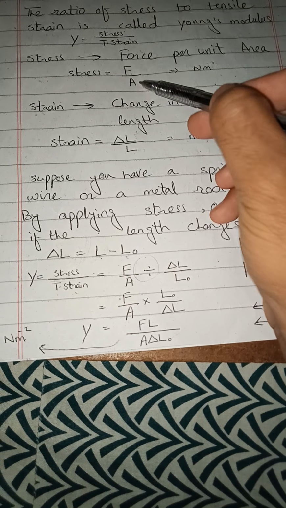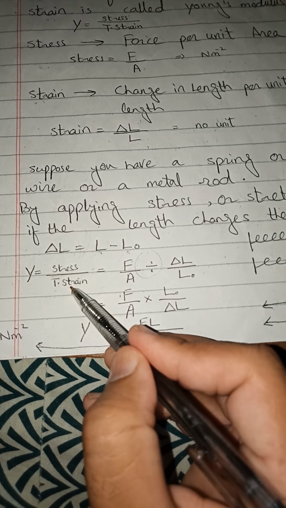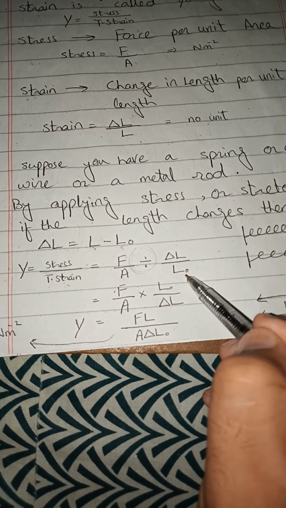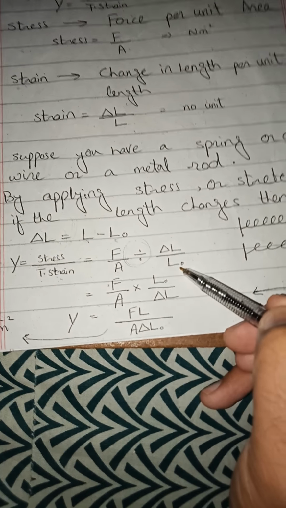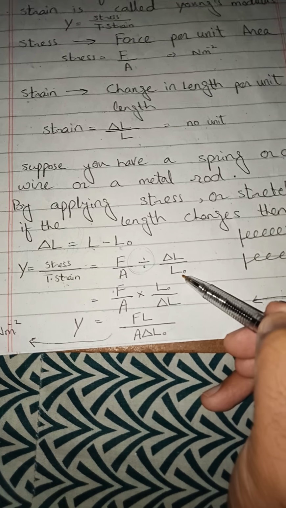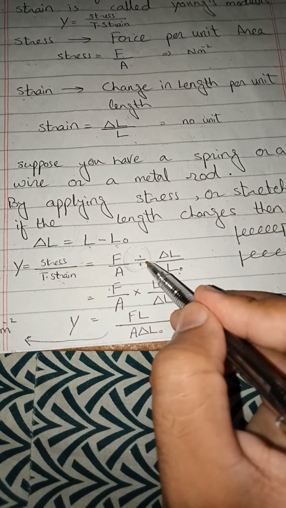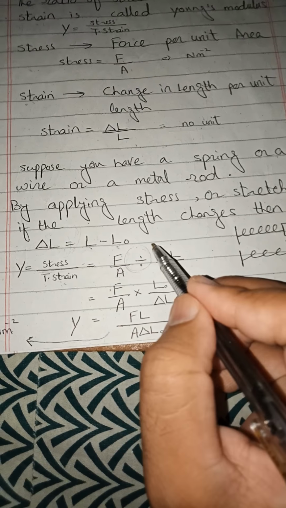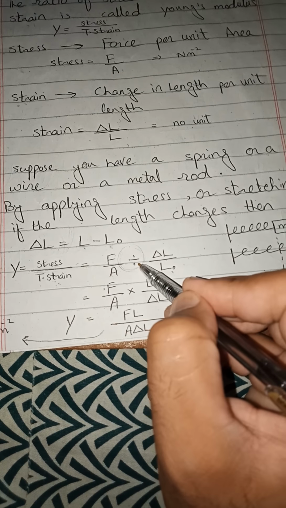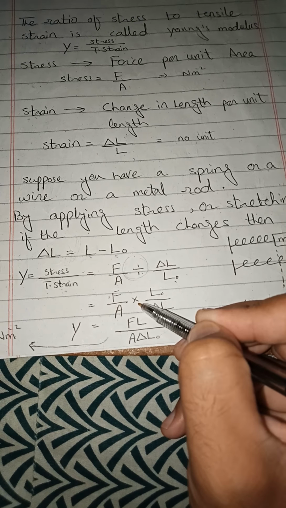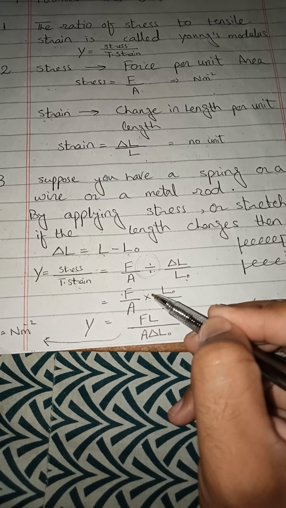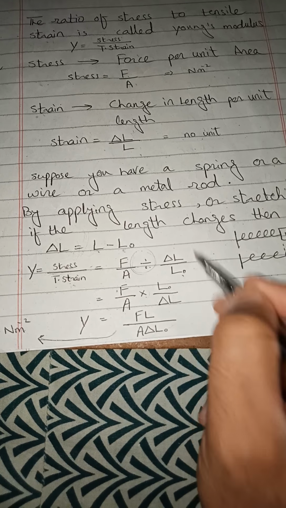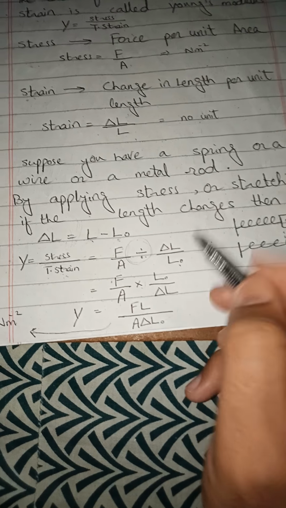So stress divided by tensile strain: stress is force per unit area, divided by tensile strain, delta L over L naught, original length. So it is the tensile strain. As you know, when you solve this expression, the division sign will change into multiplication, okay? So this side will also be changed. How?